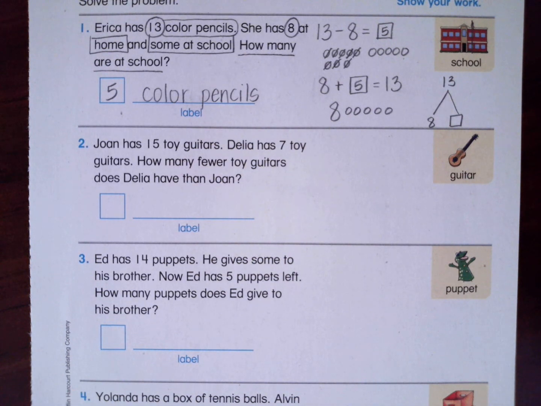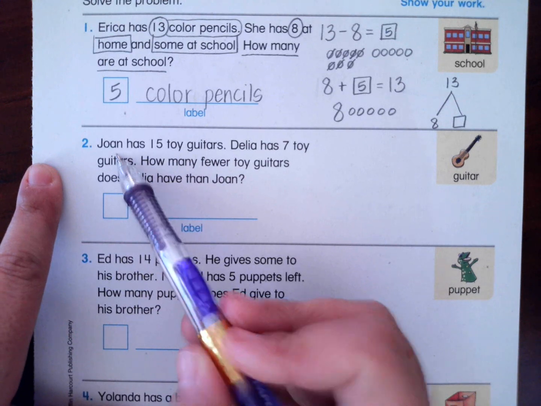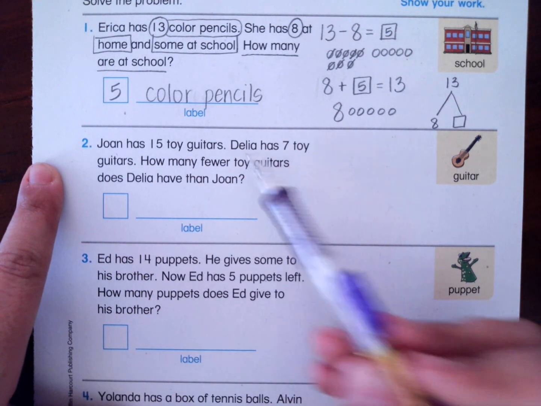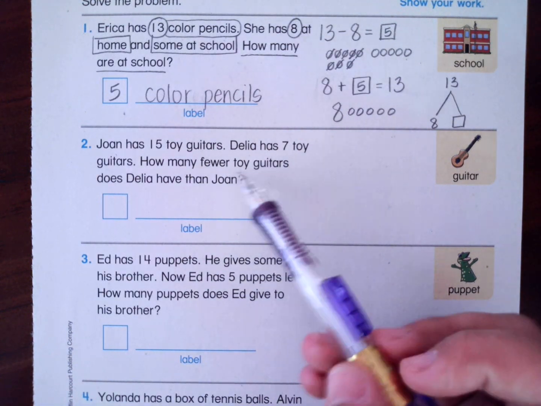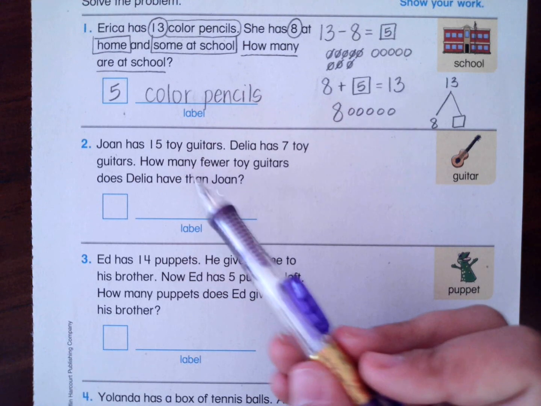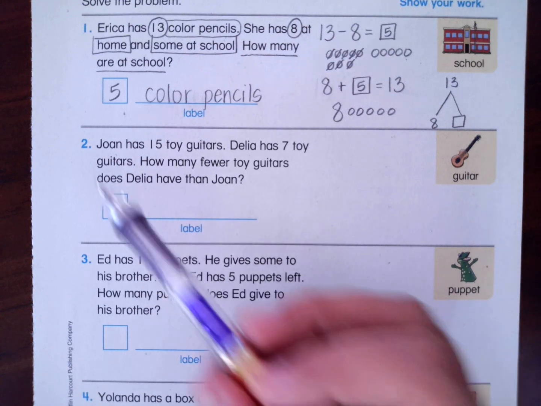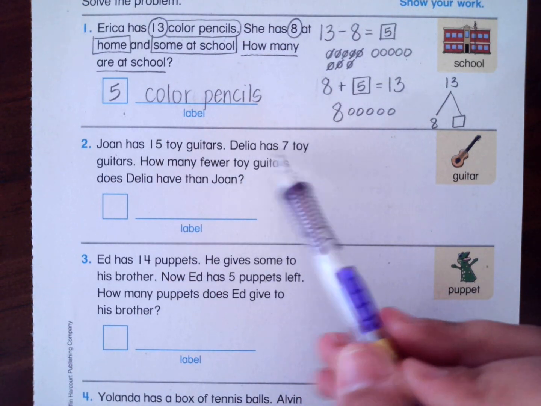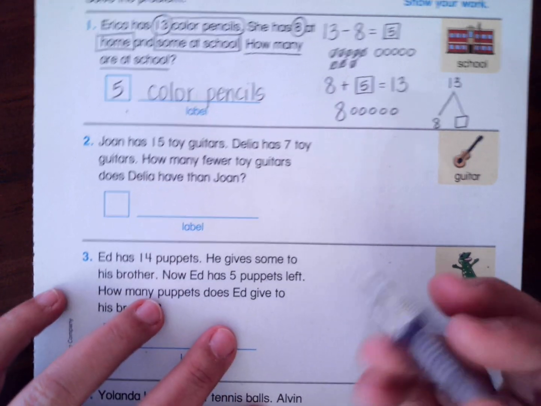So comparison bars are used when you are comparing two numbers. Comparison bars are usually used in problems that have two people. So here's Joan and here's Delia. Okay, so that's one way you can tell. The other way you can tell is that if you see the word fewer or more, that is when you're going to want to use comparison bars. So since I see two people and they both have things and the words fewer or more, that means that I'm going to do comparison bars.